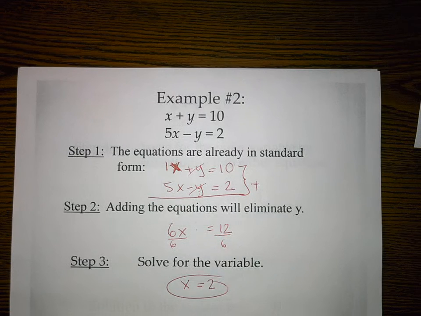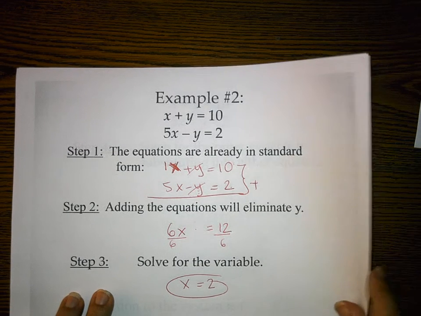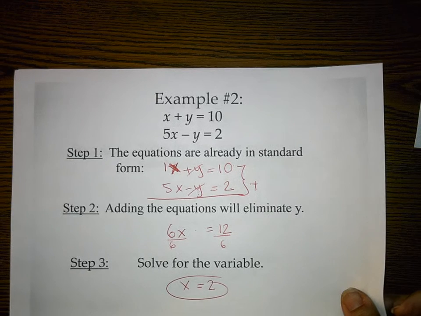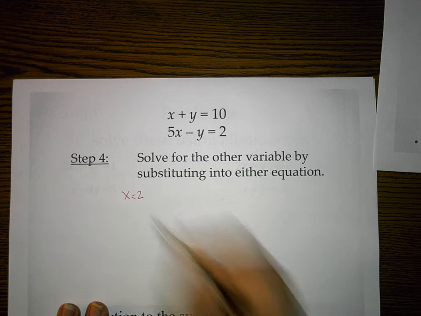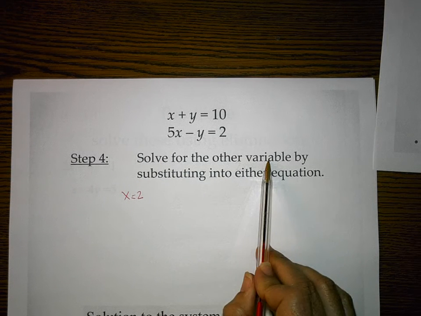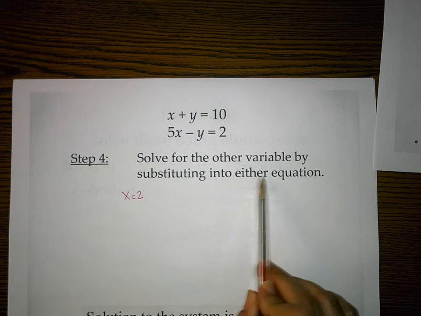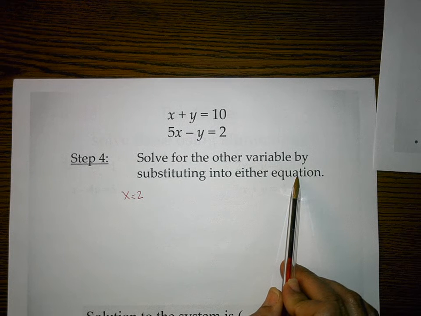Now that I know that x equals 2, I just have to go back. Let's see if I have step 4 here. Okay, I do have step 4 here. I know that x equals 2. Solve for the other variable by substituting in either equation. I really don't care which one you plug in.